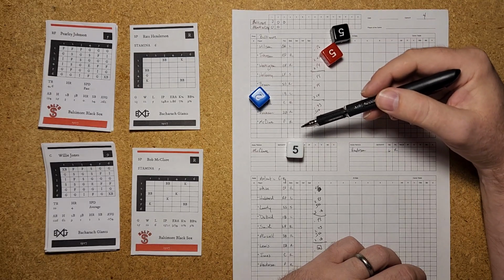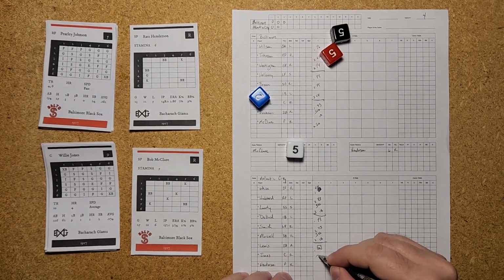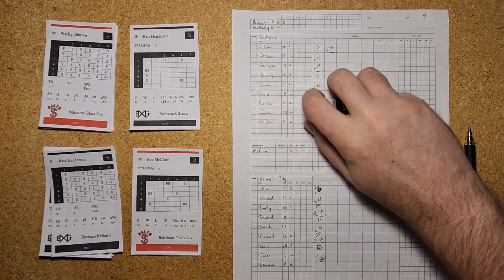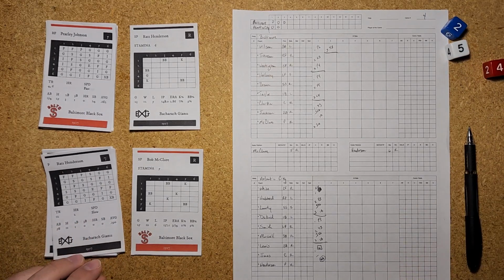5-5 is going to be a walk. So the pitcher card giveth and the pitcher card taketh. So we got a runner at first base with 1 out. And let's go ahead and, 190 average for Henderson, let's go ahead and roll for the sacrifice hit.